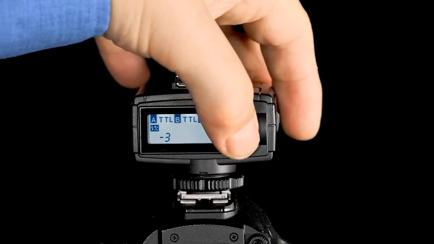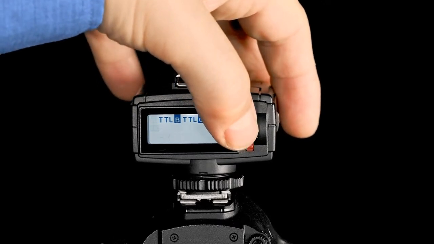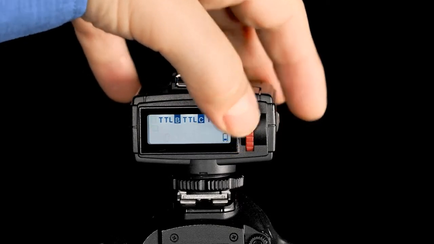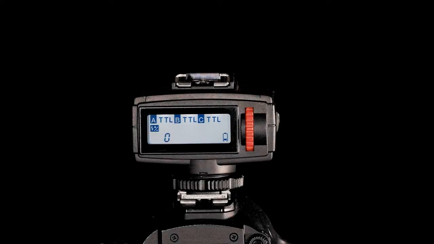You'll notice that when I set flash exposure compensation back to 0, the flash exposure compensation icon will disappear.